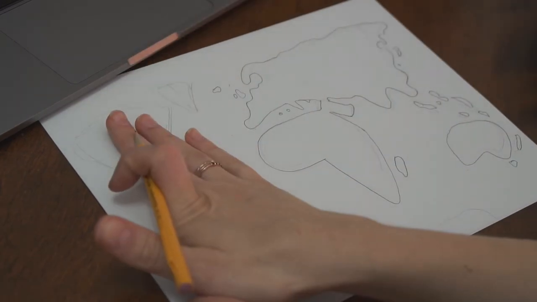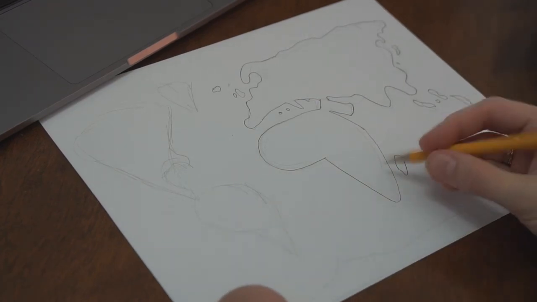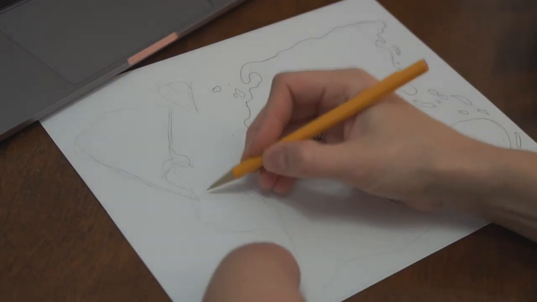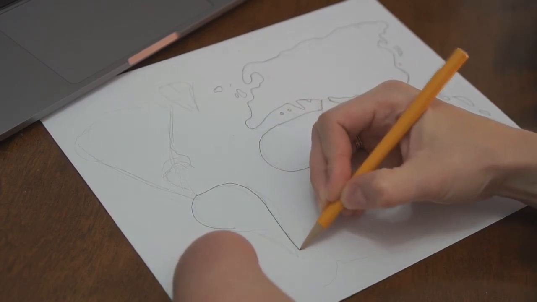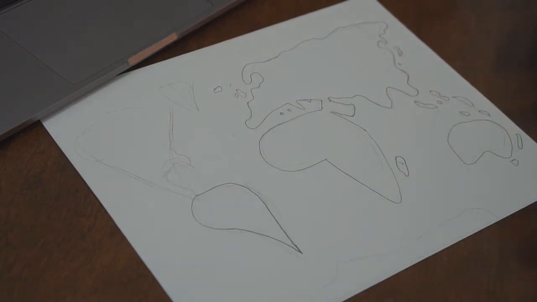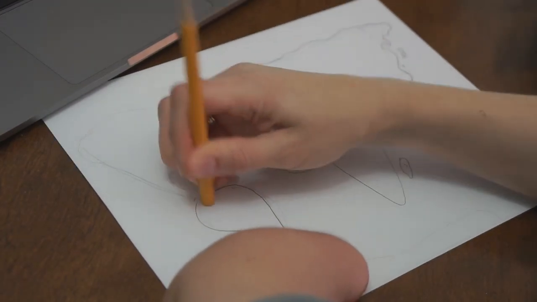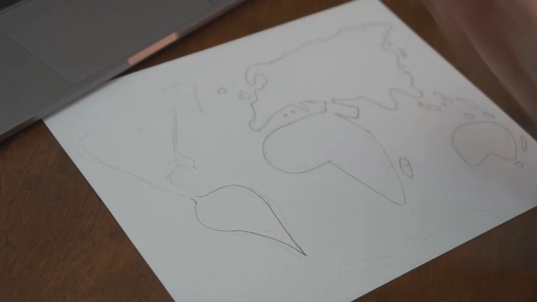Now let's jump over to North and South America. South America has a similar shape to Africa, but it's a little smaller. You have a curved spot with a pointy triangle down at the bottom. Maybe not that pointy in real life, but close enough. South America connects to North America. So I'm going to have mine connect right there.